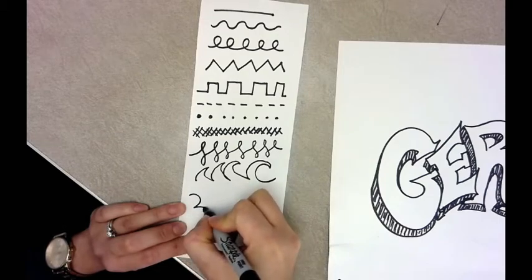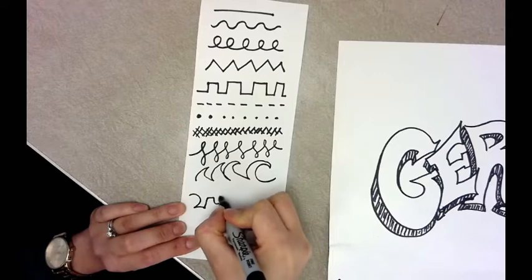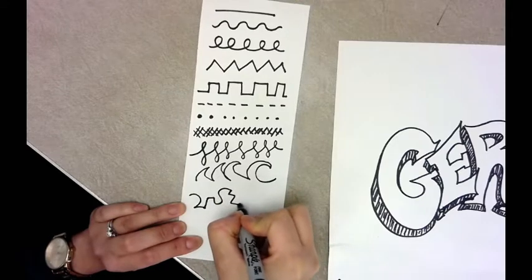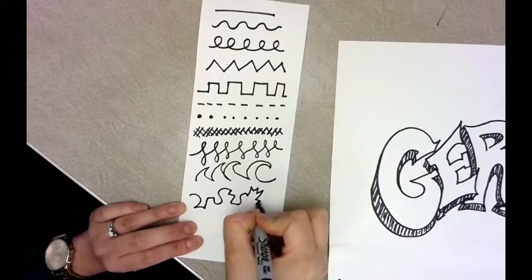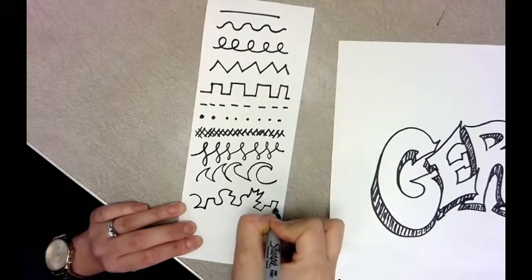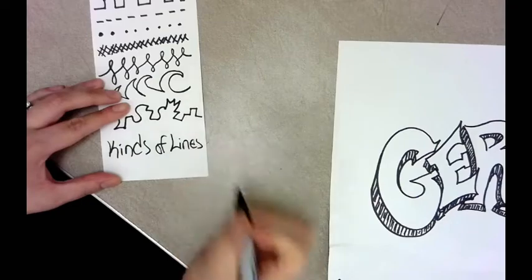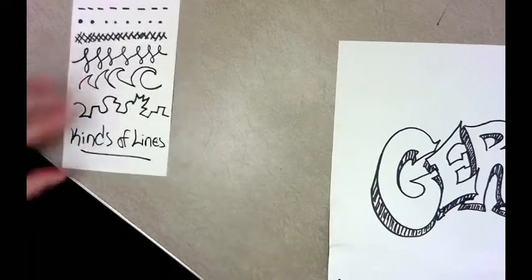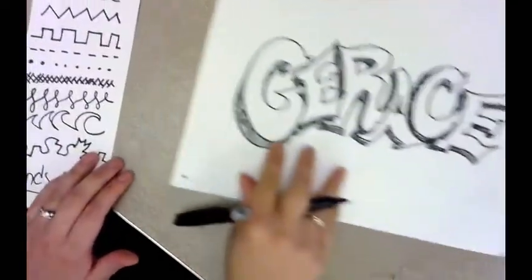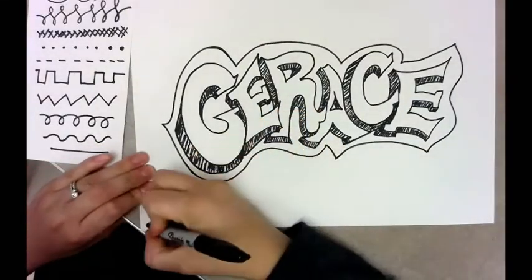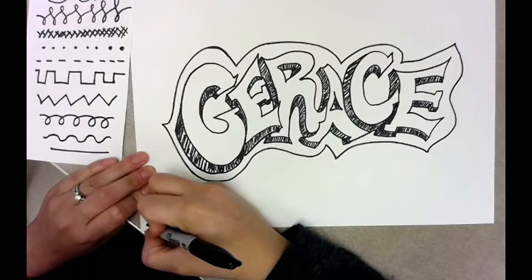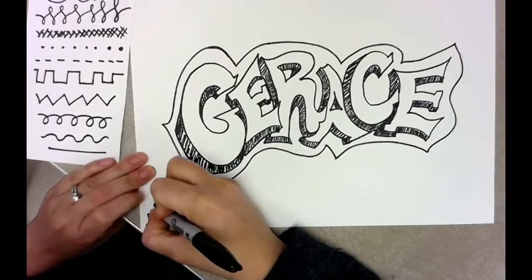And lastly, the line we're going to be creating in the background is going to be a varied line. A varied line is a line that is continuously changing. It uses all the different kinds of lines we've talked about in one continuous line. We're going to use these kinds of lines in the background of our artwork.